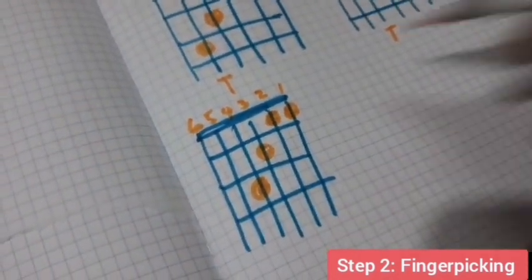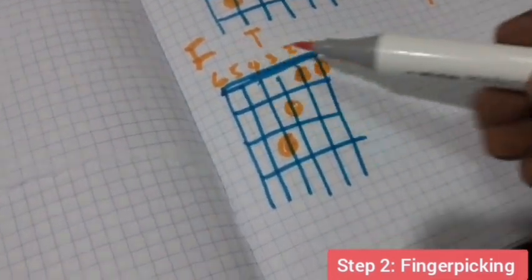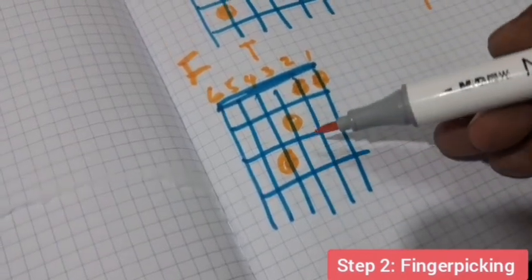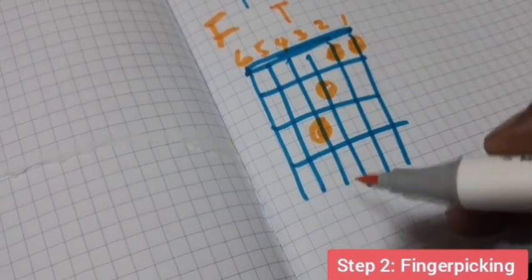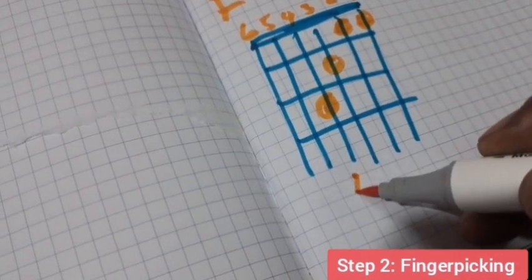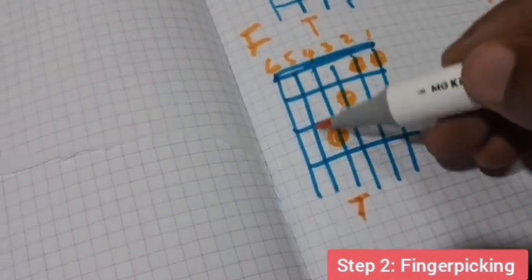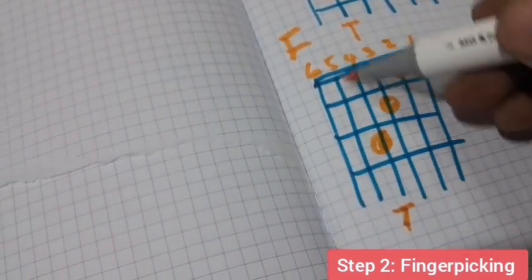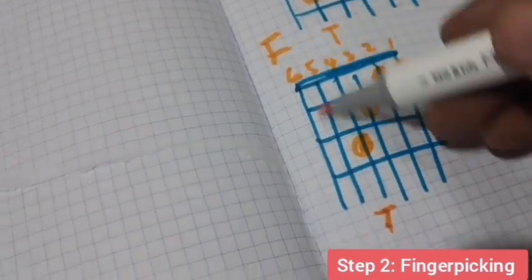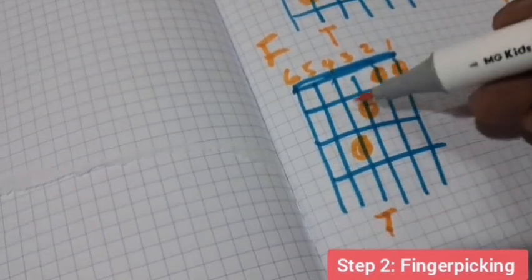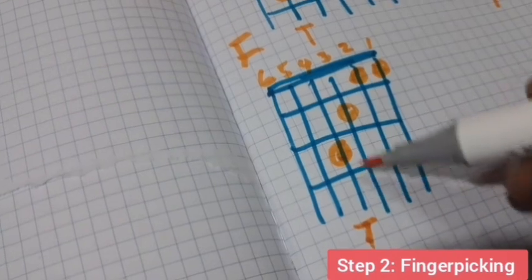This is our F, our chord of F, and the bass of this F is on string 4. Our T here is on string 4 because this is already out of it. This A is not part of the composition of F. This G is not part of the composition of the chord of F. So this is our F here.